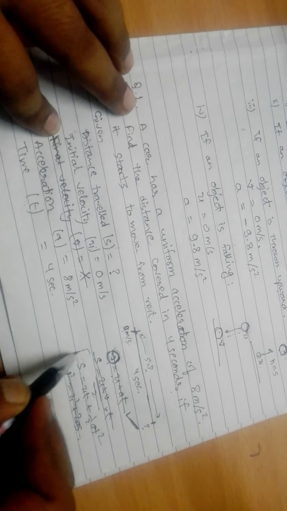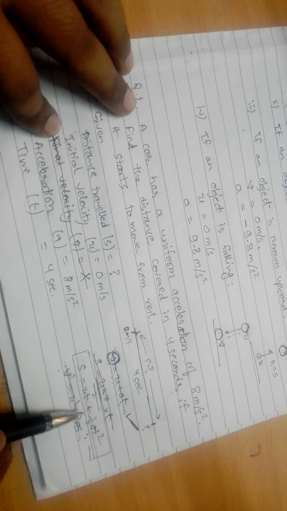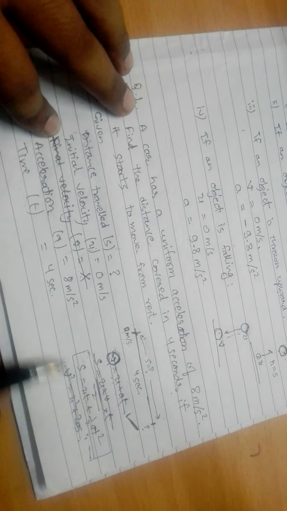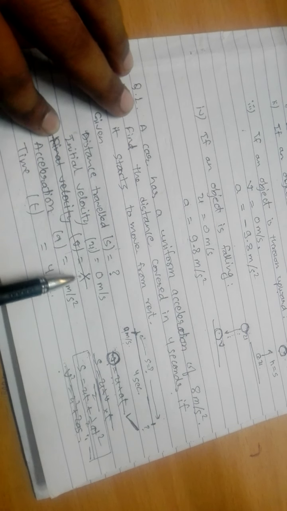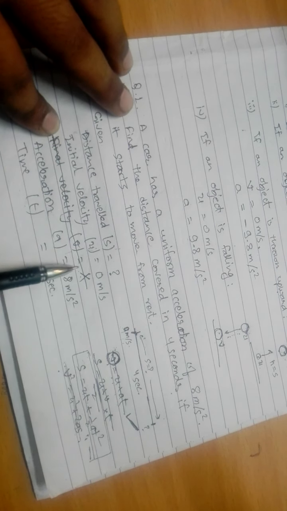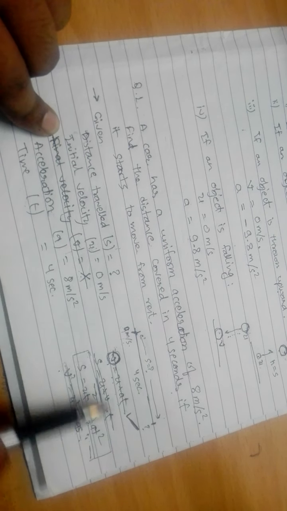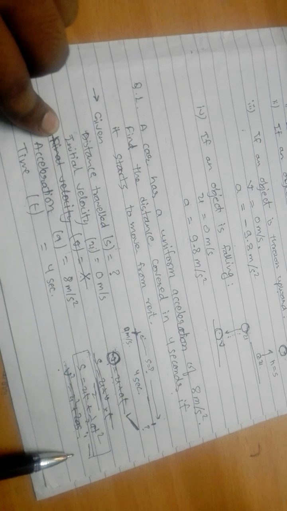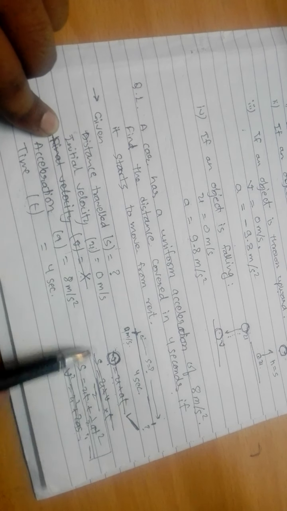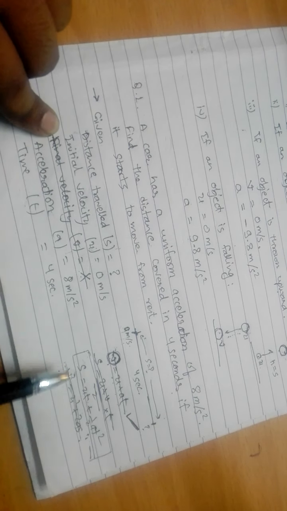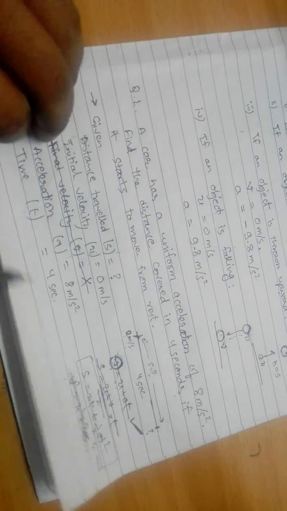So that narrows down to only one equation remaining, that is S equals ut plus half at square. Are you getting what I'm saying? Since we do not need to find V, and the information about V is not given by the question, whichever equation has V, simply cut it out. The first, second, and fourth equations have V, so cut them out. That narrows us down to a single equation, S equals ut plus half at square. Now I'm going to use this equation.